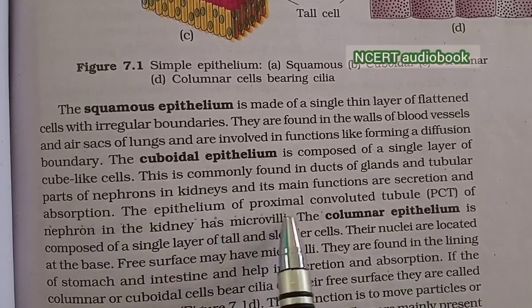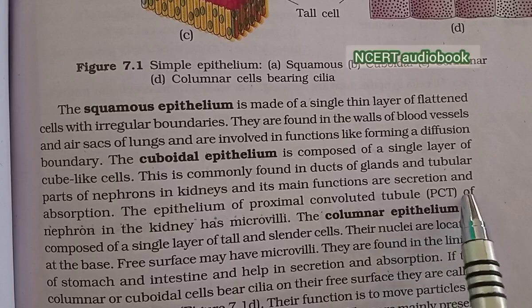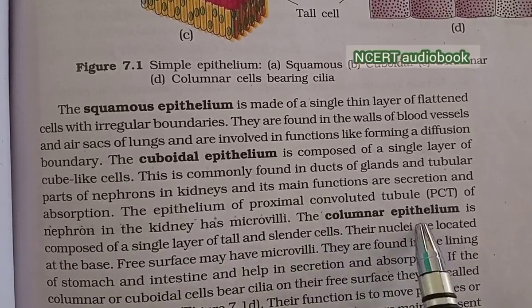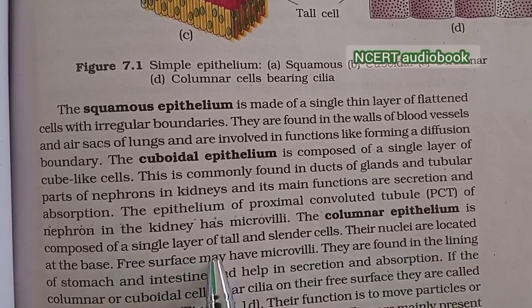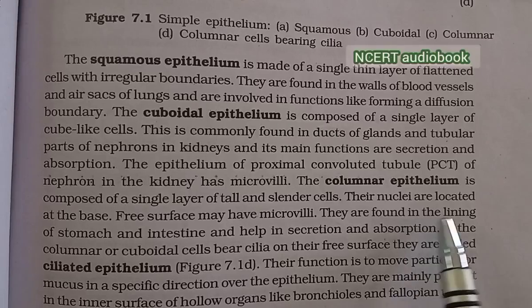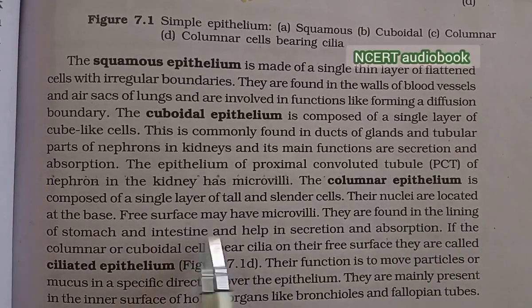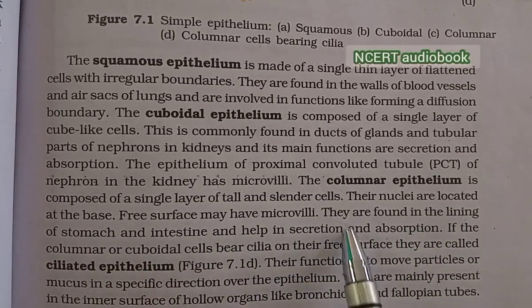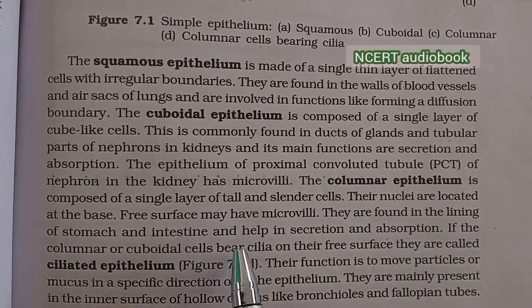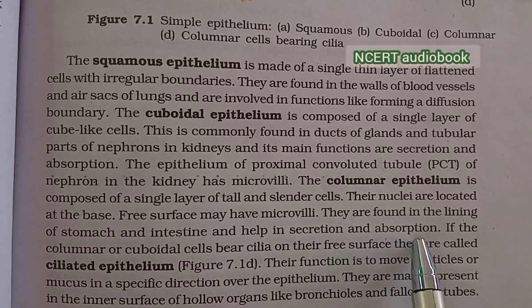The epithelium of the proximal convoluted tubule of the nephron in the kidney has microvilli. The columnar epithelium is composed of a single layer of tall and slender cells. Their nuclei are located at the base. Free surface may have microvilli. They are found in the lining of stomach and intestine and help in secretion and absorption.